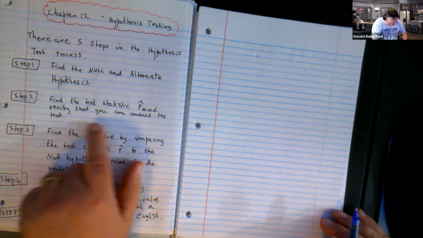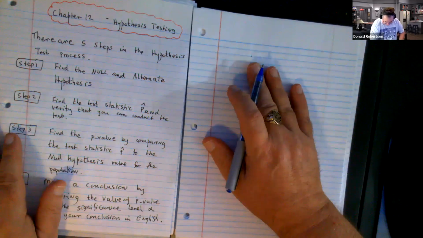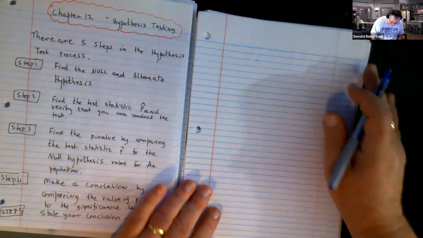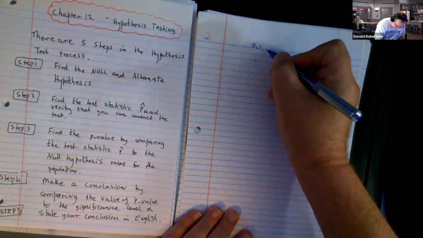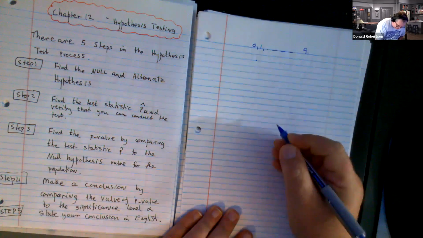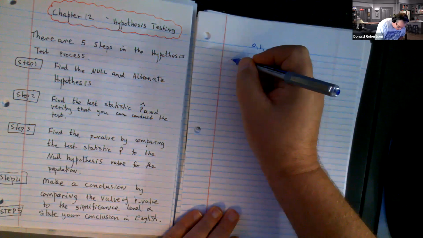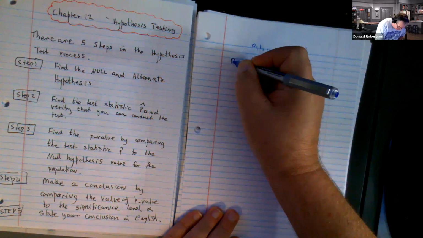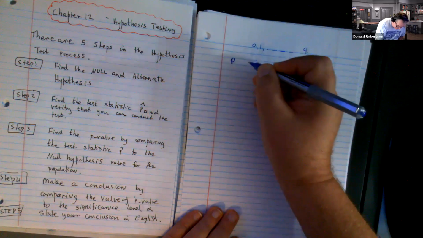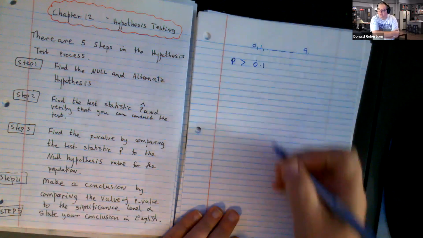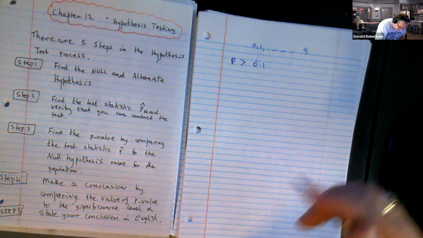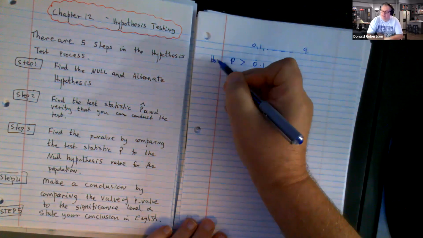So let's assume that if we do the 10-digit thing, I believe that the probability that you pick a number 7 is greater than 0.1. Now that would be my null hypothesis, agreed?